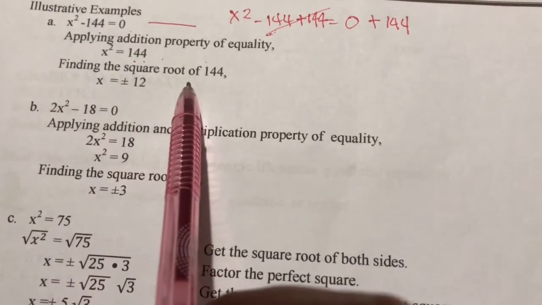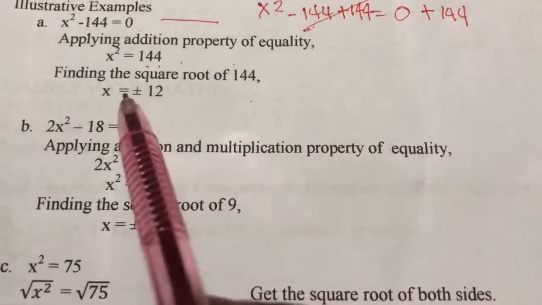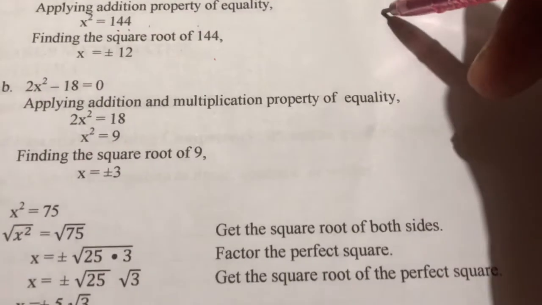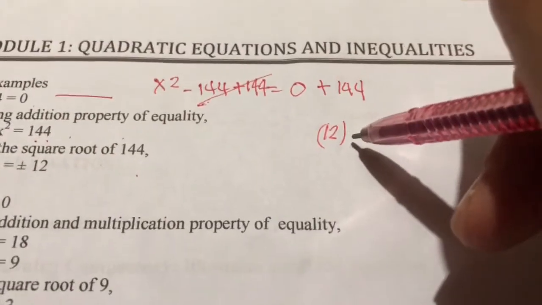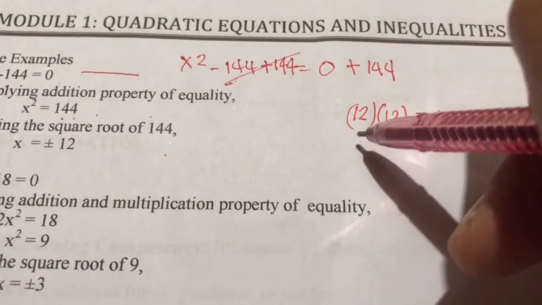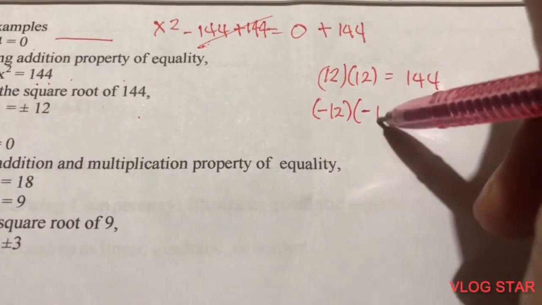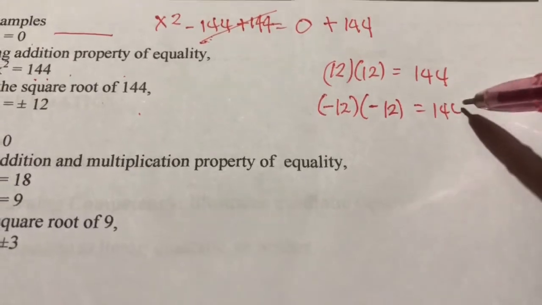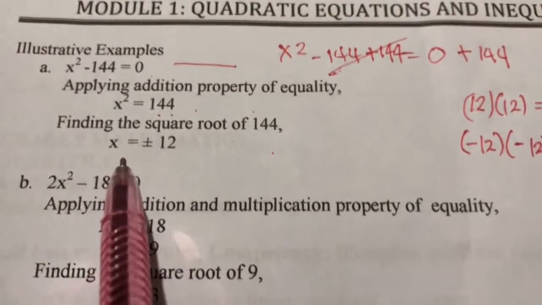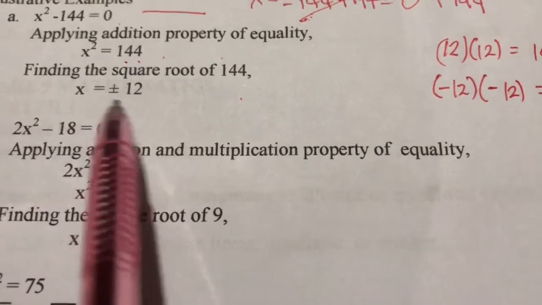Finding the square root of 144, ano mangyari dyan? Pag in-square root mo yan, magiging positive or negative 12. Bakit? Kasi once na minultiply natin, 12 times 12, that is equal to 144. In addition to that, pwede rin maging negative. Negative 12 times negative 12, that is equal to positive 144. That's why dalawa yung sagot. X is equal to positive or negative 12.